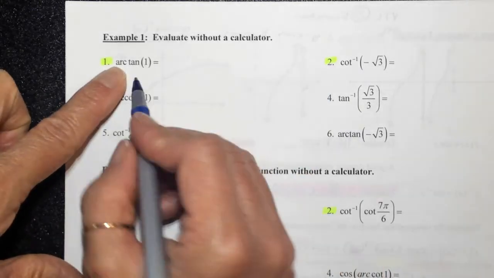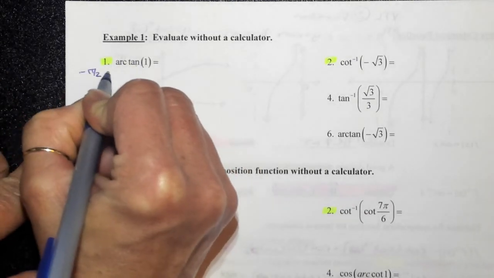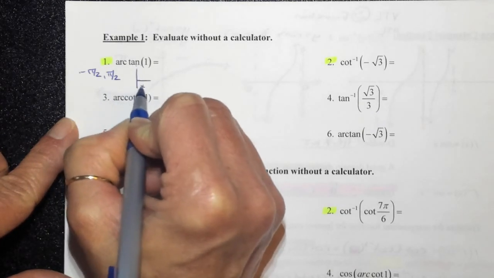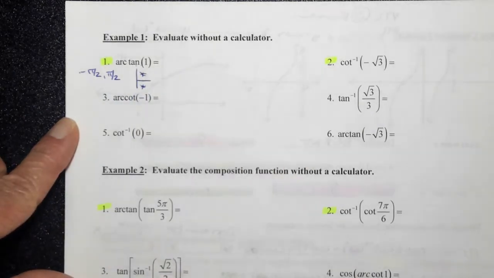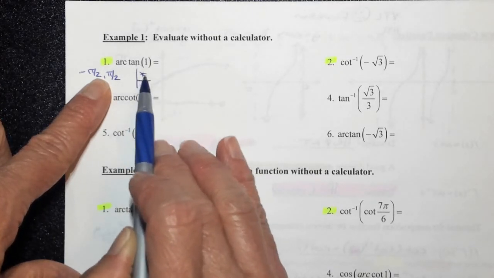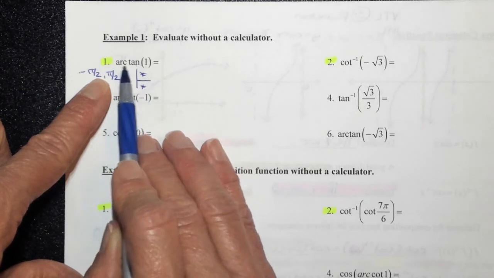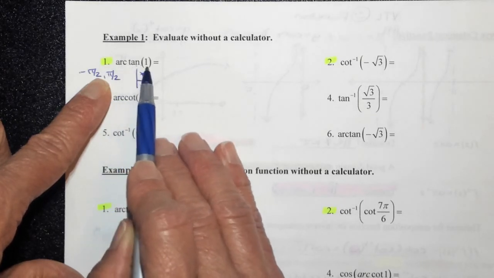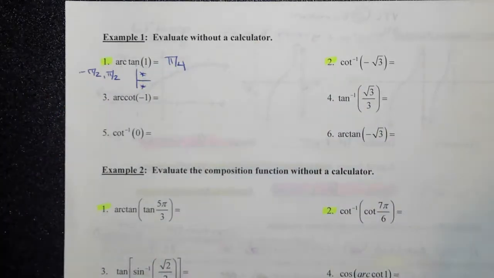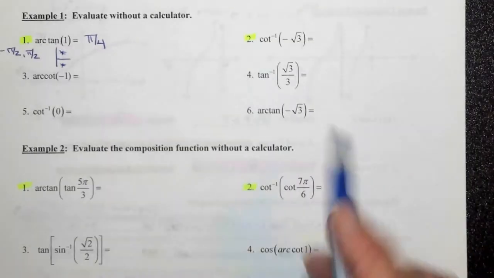So remember, arctangent goes from negative pi over 2 to pi over 2. So that means that your values are either going to come from this quadrant or this quadrant. Okay, and in this case, because your value is positive, that means your angle is going to be here in the first quadrant. So what I'm asking you here is, what angle do I take the tangent of and get 1? So we would take the tangent of pi over 4, which is 45 degrees, but you need to answer in radians.